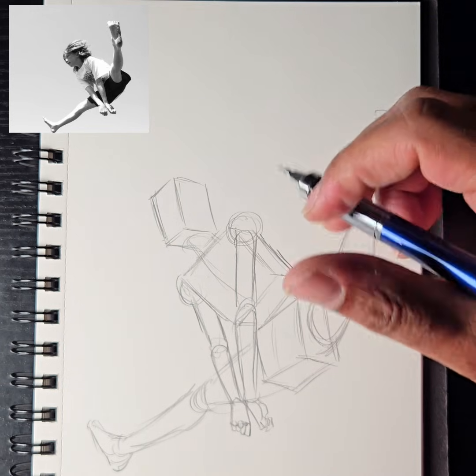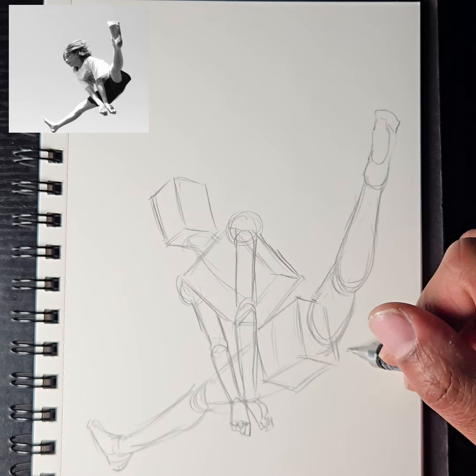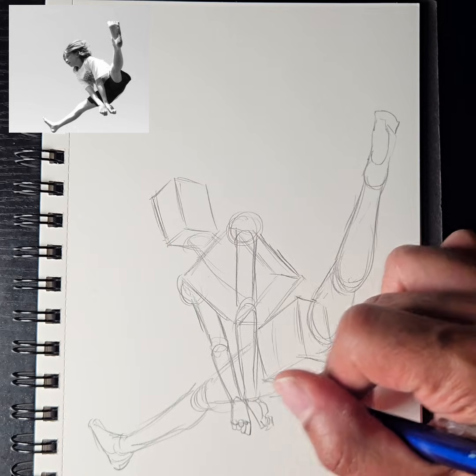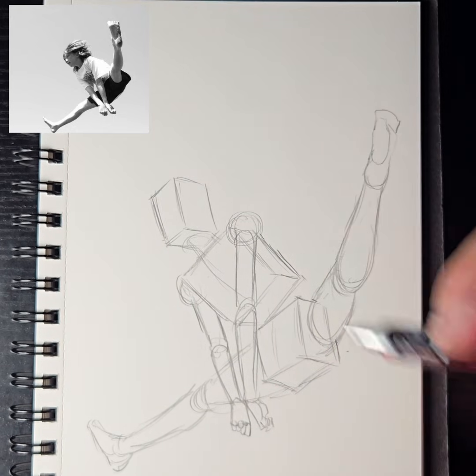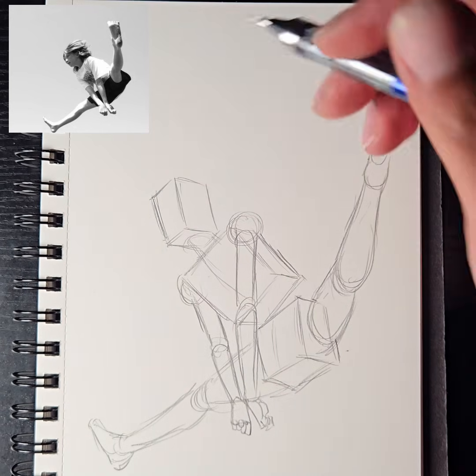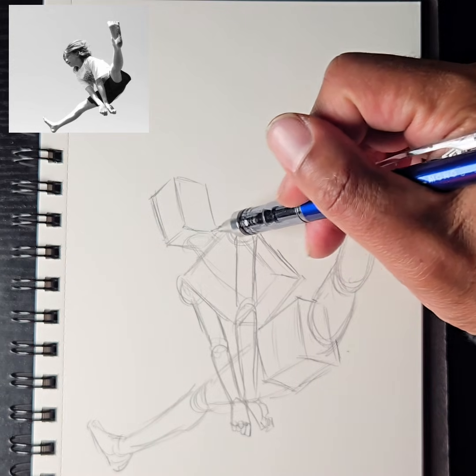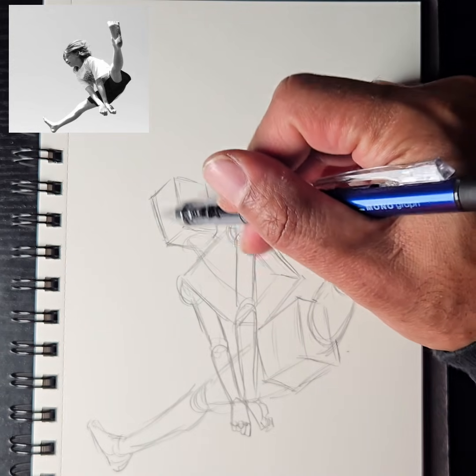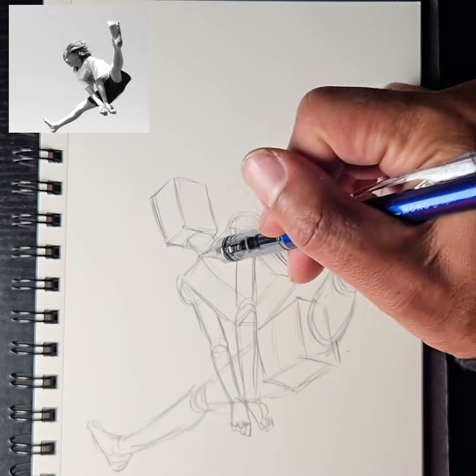Right, I'm just darkening up some of the areas. And this pose is basically done. I'm just going across and darkening some of the areas. That way I can see a little bit more. And at this point, I'll erase it lightly and start adding in details.